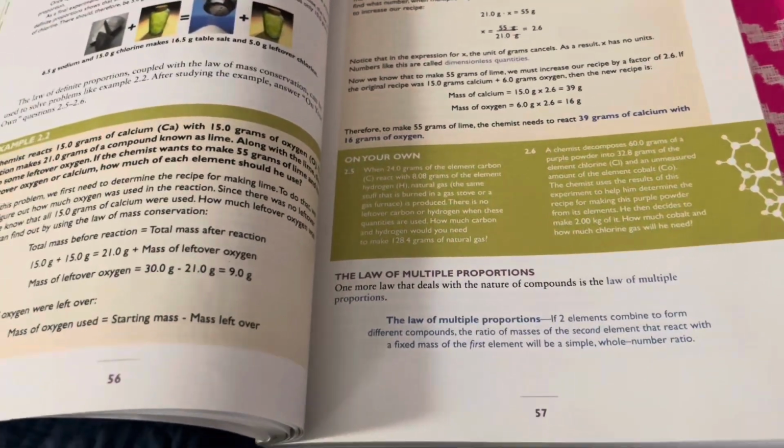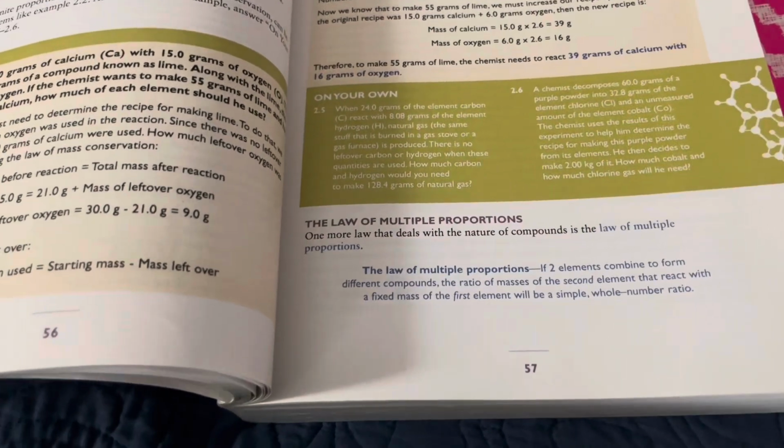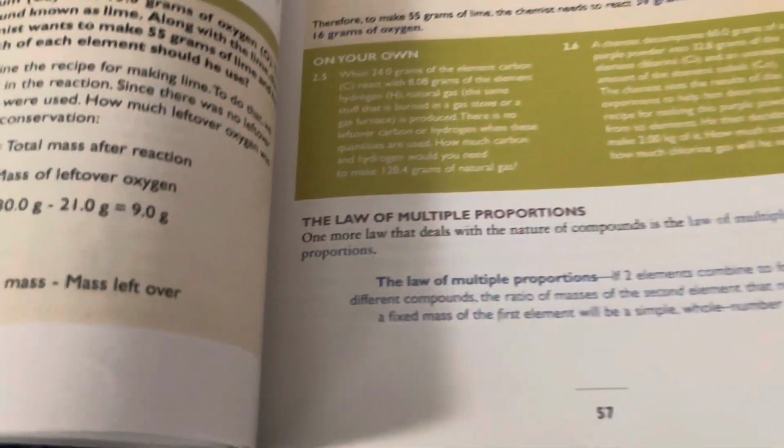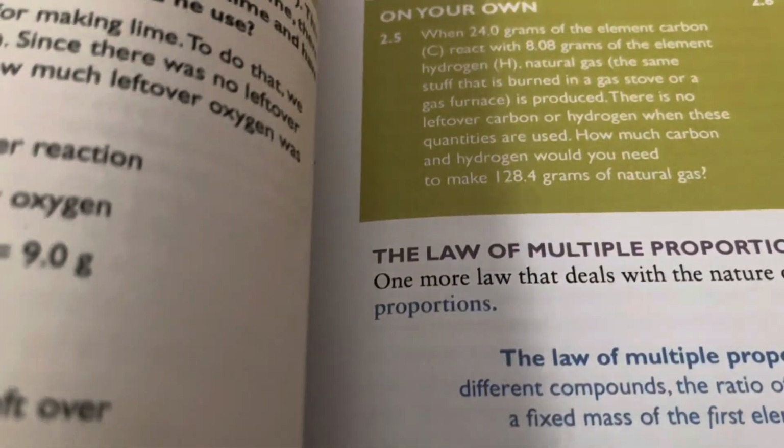Okay guys, so I know we finished Module 2 in class. I just wanted to work through a couple of the on your own problems with you to help prepare you for your test. So let's look at on your own problem 2.5.